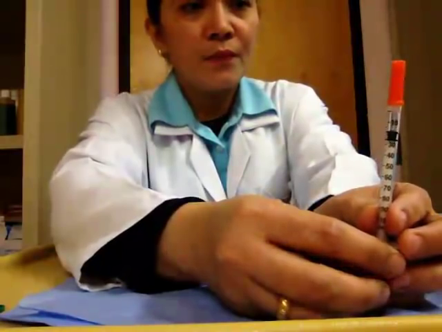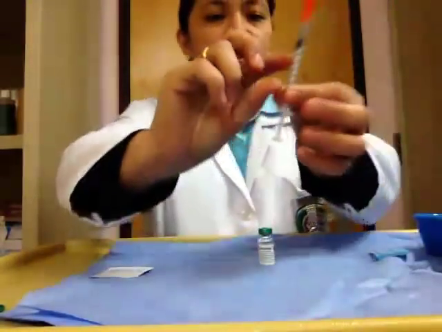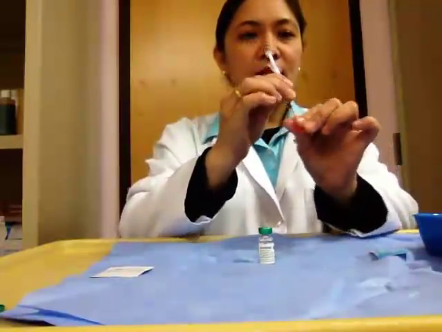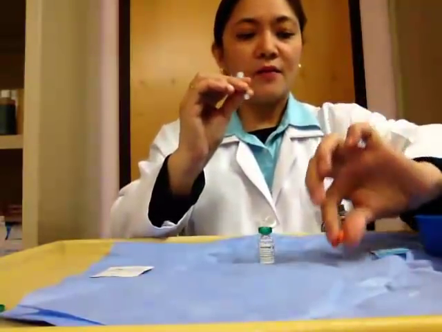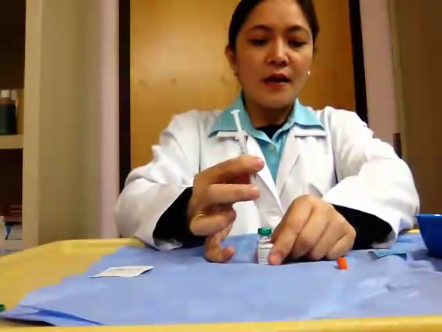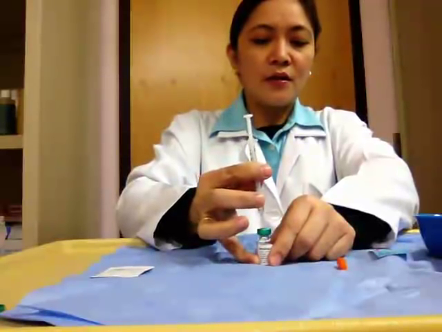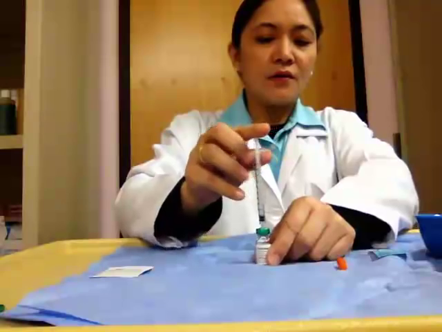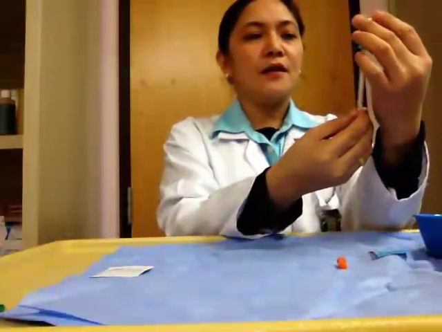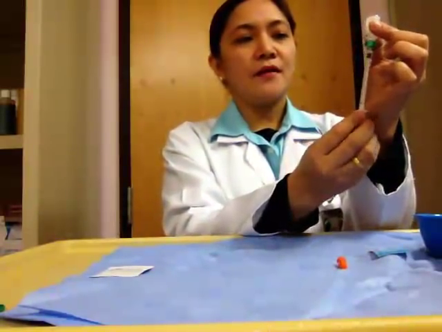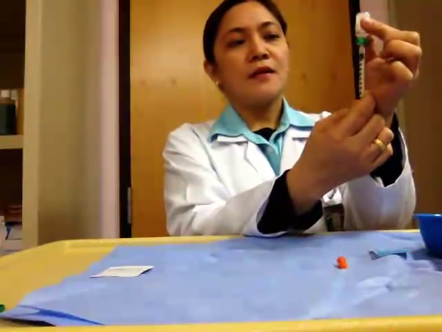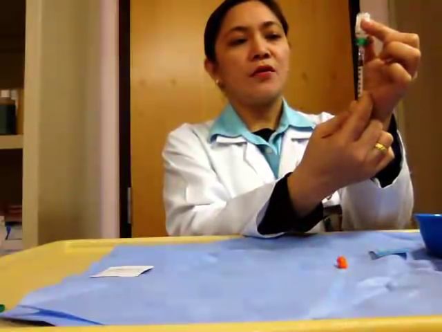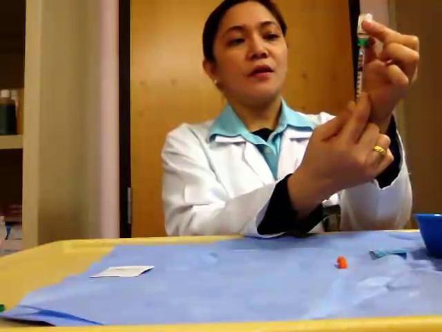Let's say 20 units of insulin. So you will place the plunger at the 20 unit calibration, with the air to be injected inside this vial. Then remove the cover of the needle and inject the 20 units of air into the vial. Invert the vial and get the desired amount of medication, which is 20 units.